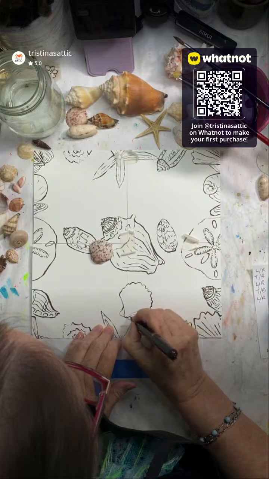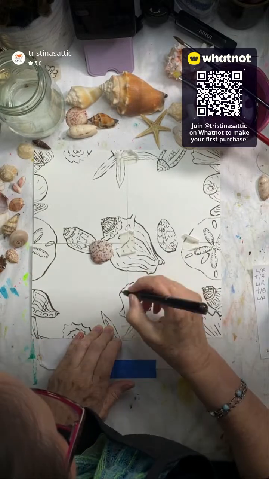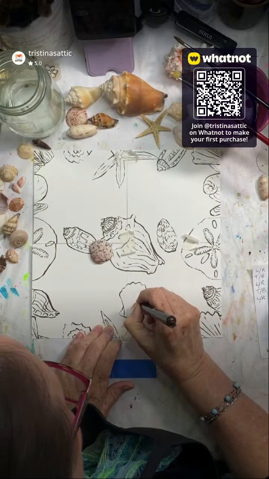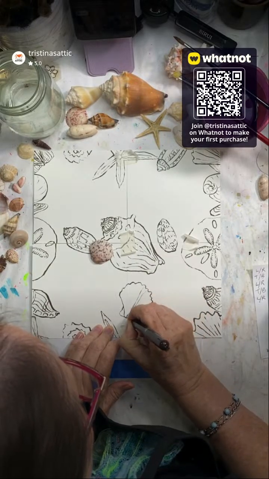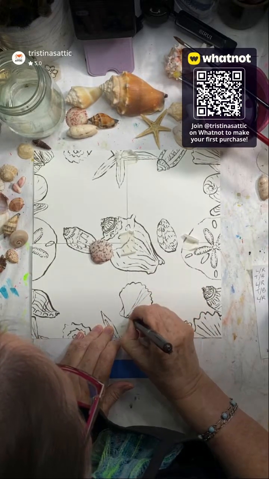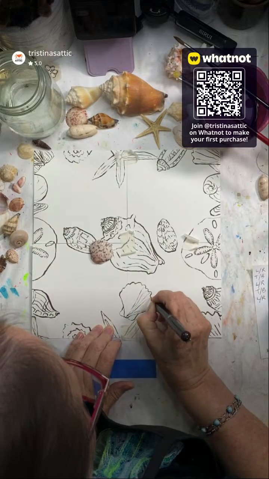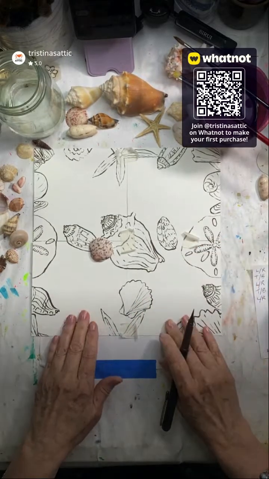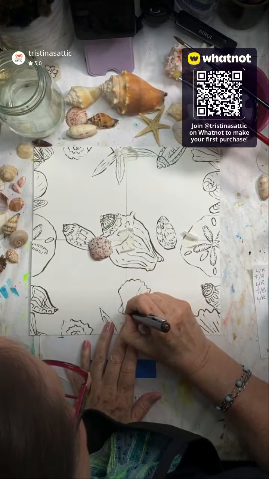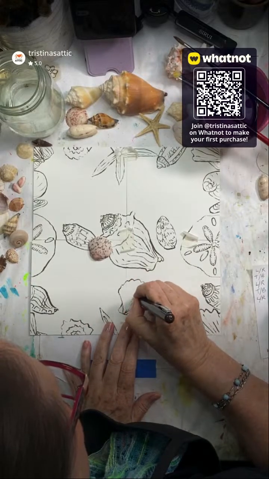Okay. Now we're going to do the little itty bitty lines. So I'm being very easy with the tip here. That's what I love about this Pentel brush tip, the pocket brush tip, is that you can barely touch the surface and get these beautiful thin lines right here.